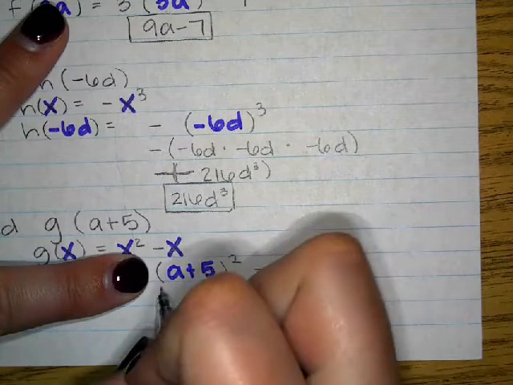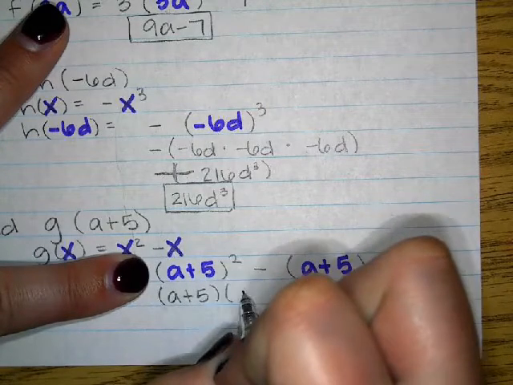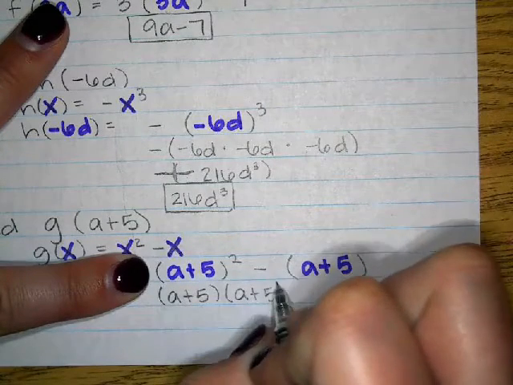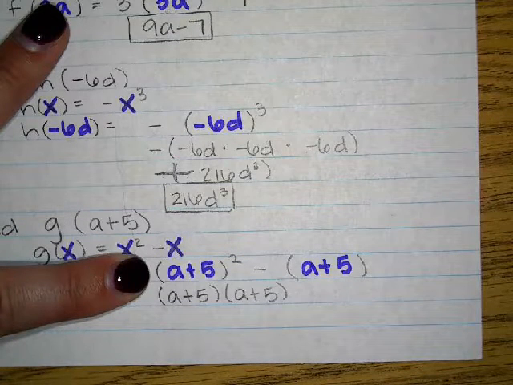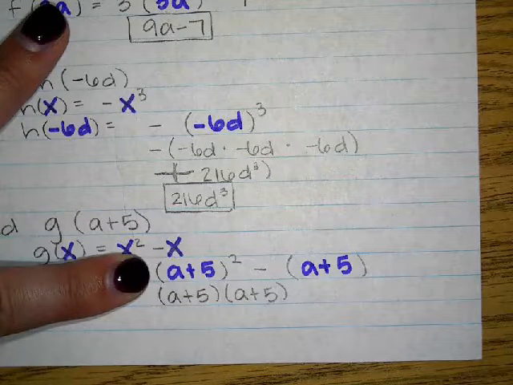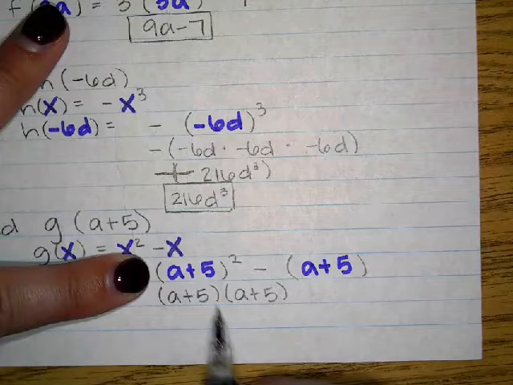And when you have two sets of parentheses next to each other, how do you multiply them? Anyone remember? How do you multiply these together?